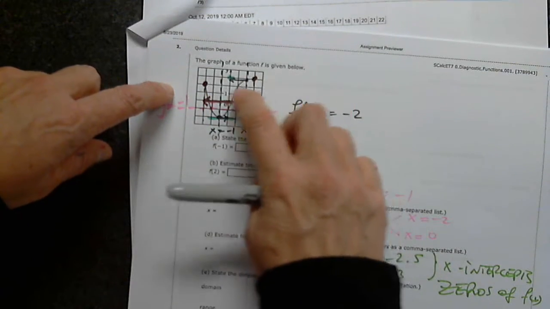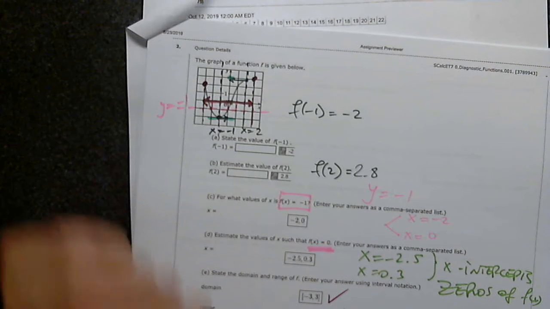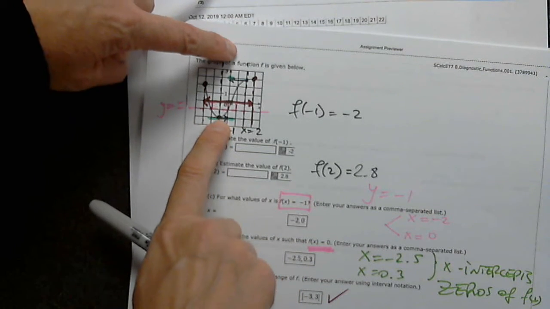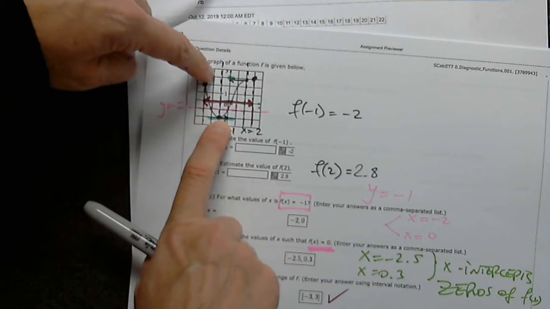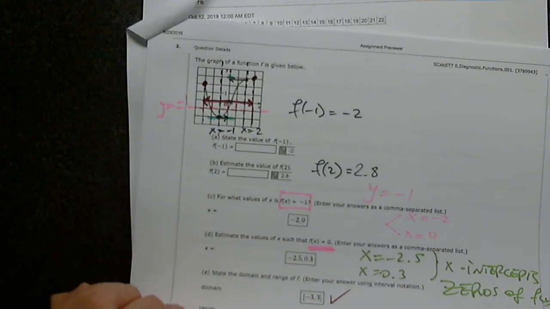If they were open points, we would have used parentheses for the domain. And for the range, we would have used a bracket here and a parenthesis at 3. Are you with me, everyone? Any questions, please? Moving on.